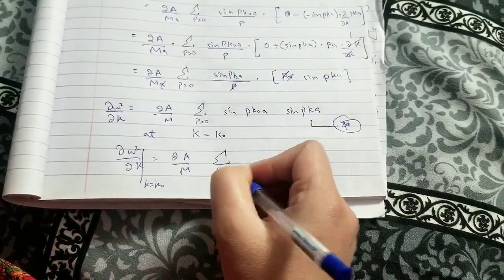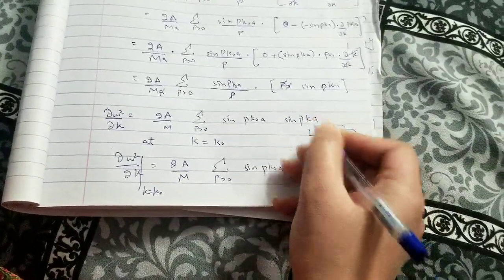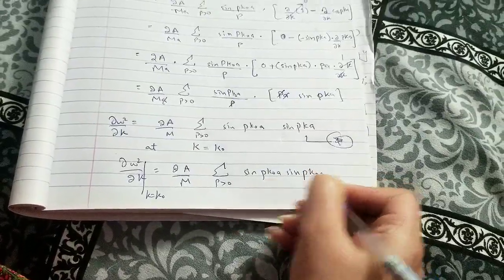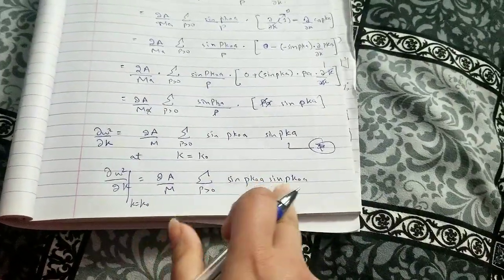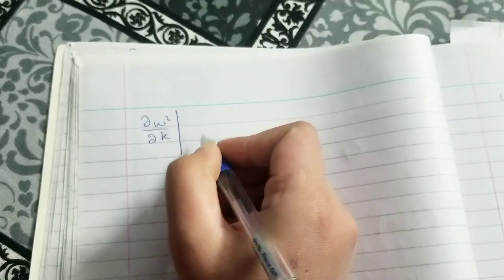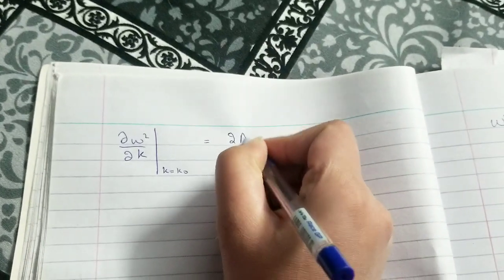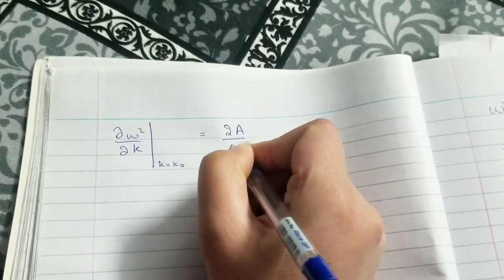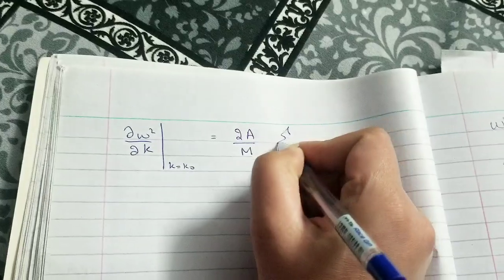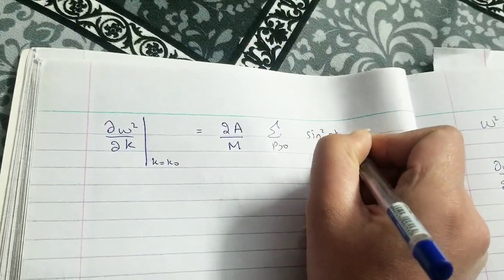So this remains unaffected, but here in this expression we'll put it here, so it will become sine square p k naught a, because the angles are same, and this is 2 capital A divided by capital M, summation p greater than 0, sine square p k naught a.